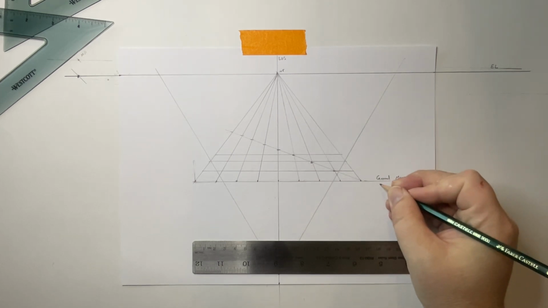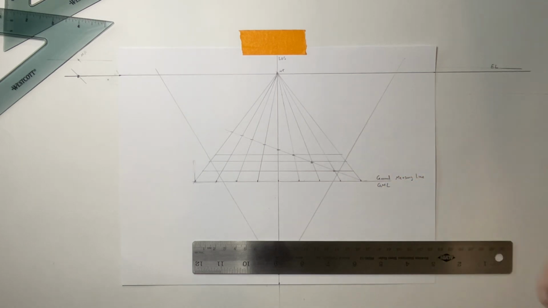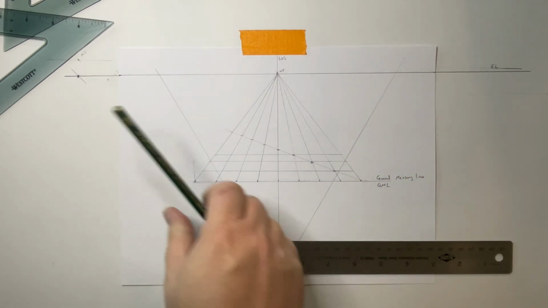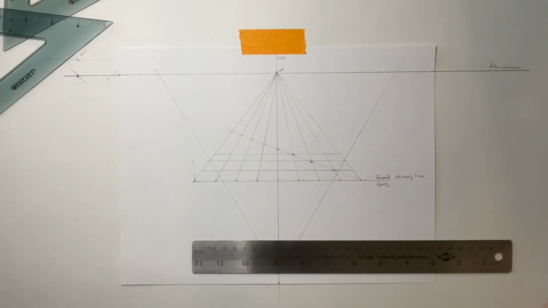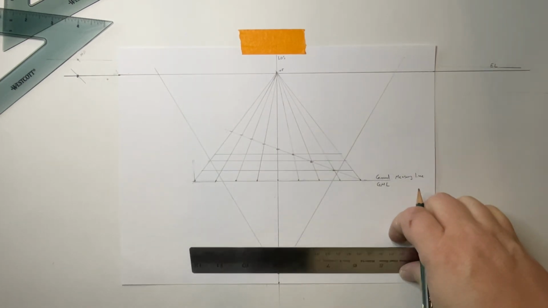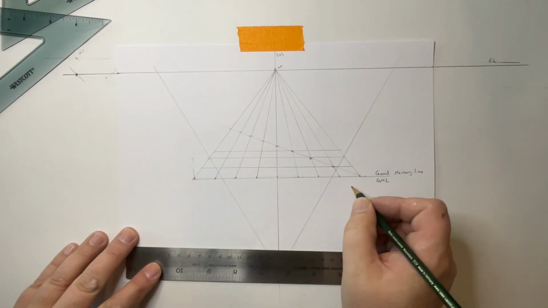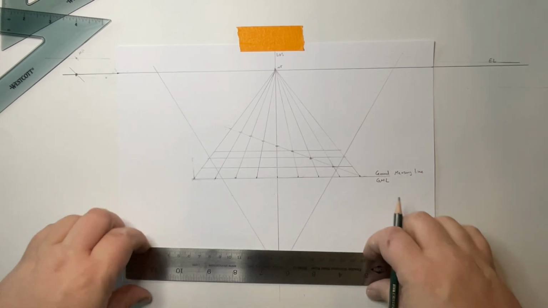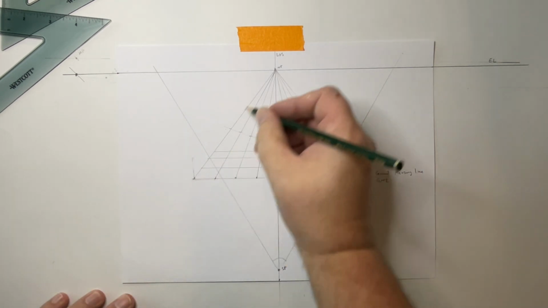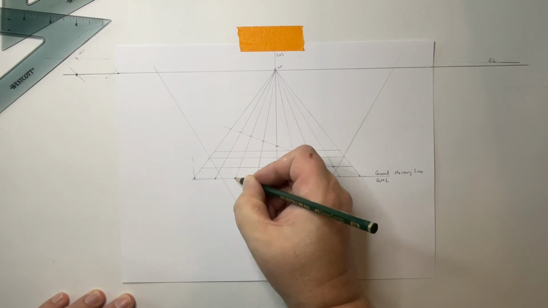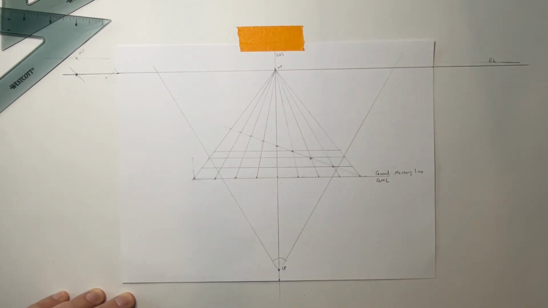So another acronym for you, the GML, the ground measuring line. We can use this line to measure everything else in this image. Okay, you all have that set up, right? That's where we ended up. And then we started extending our orthogonal lines from our ground measuring lines to the back, right? Is that where we left?